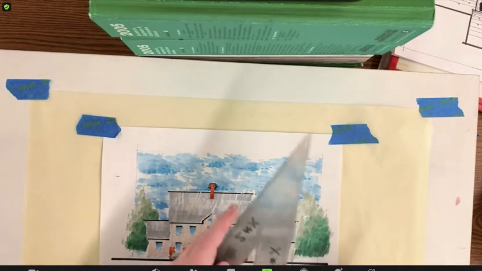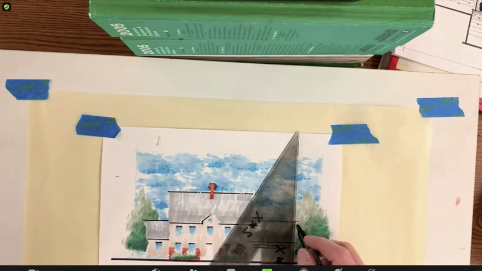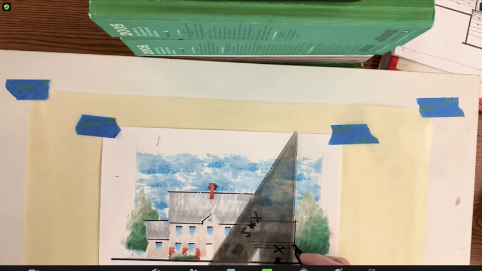Okay, now I'm going to start doing that profile line. Again, I'm doing the profile line and the shadows at the same time.